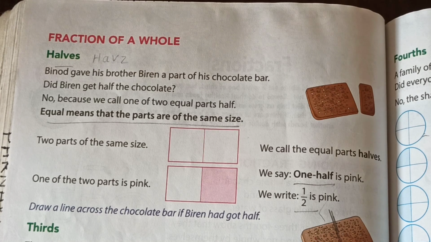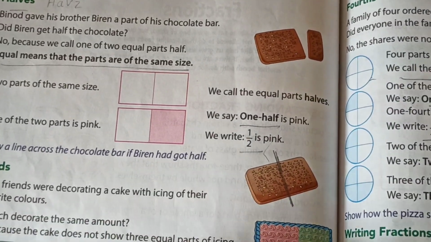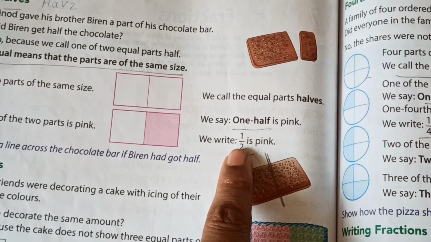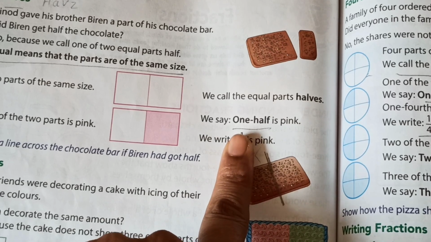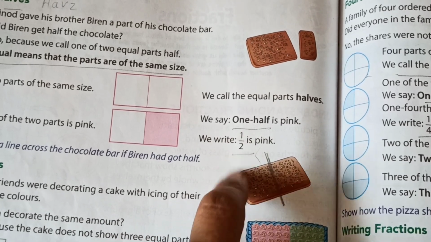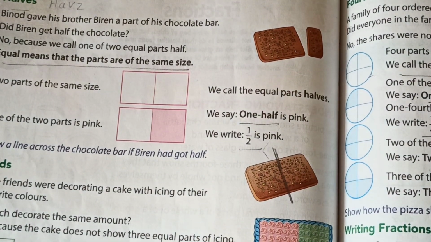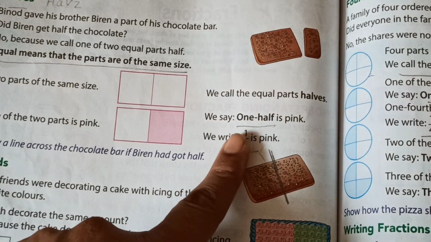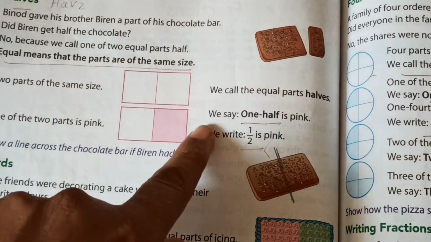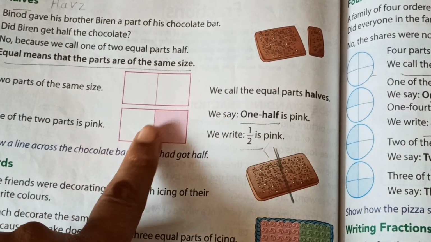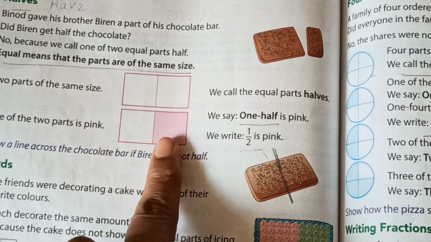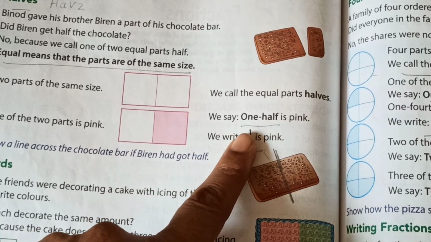In words we write one half, and in numbers 1 upon 2: 1 upside and 2 downside. Total how many parts? 2, and 1 is a pink color, so we write it upside.